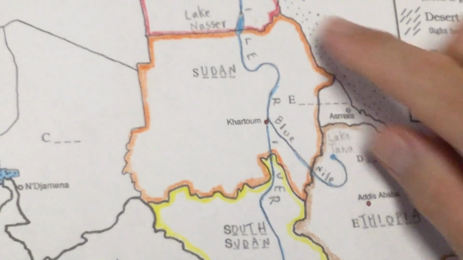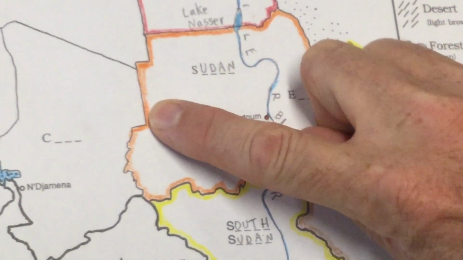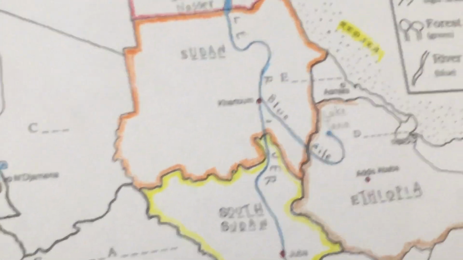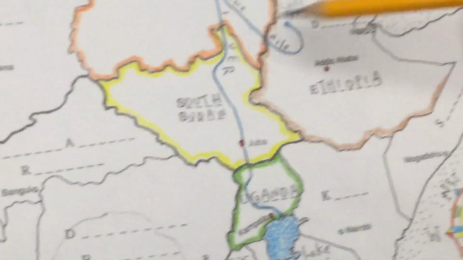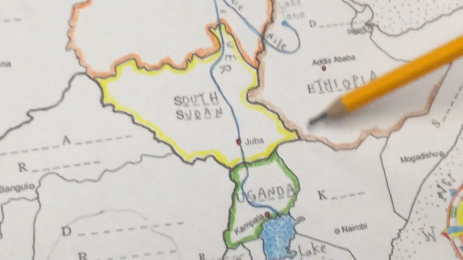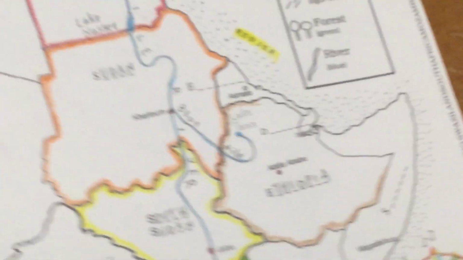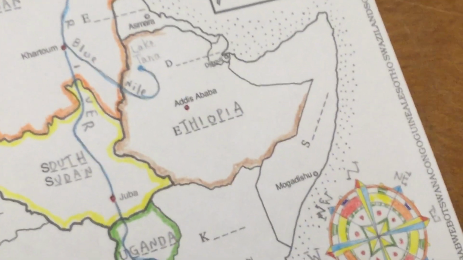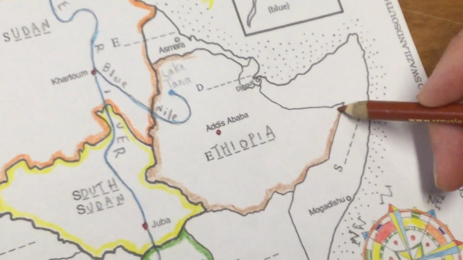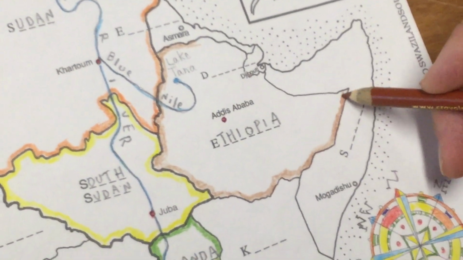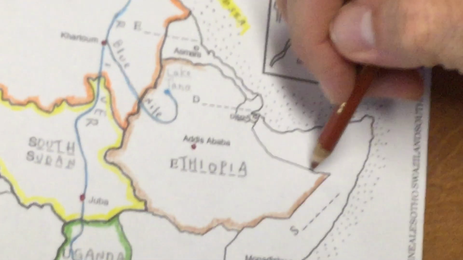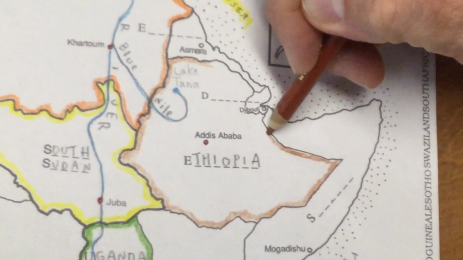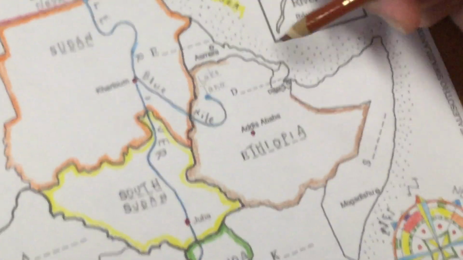You can see I used an orange for Sudan. Went right around that inner edge, and that makes the countries kind of stand out a little bit better. Okay, so I used yellow for South Sudan. Ethiopia, you can see how I'm just going to put a little edging of light brown on that border. That way the countries stand out from one another.